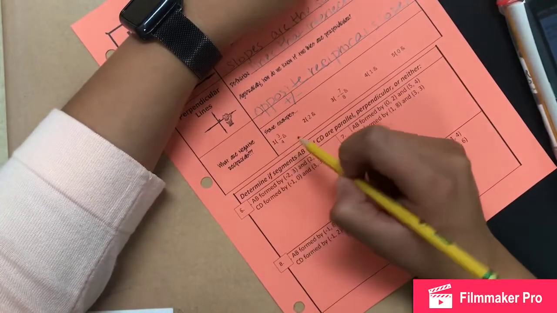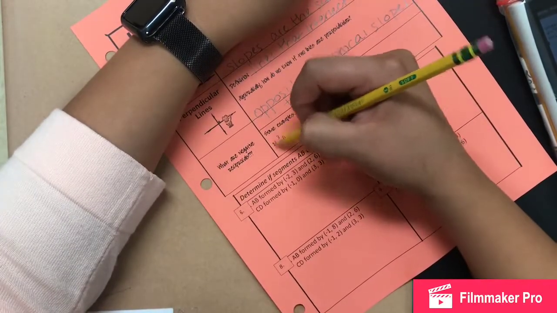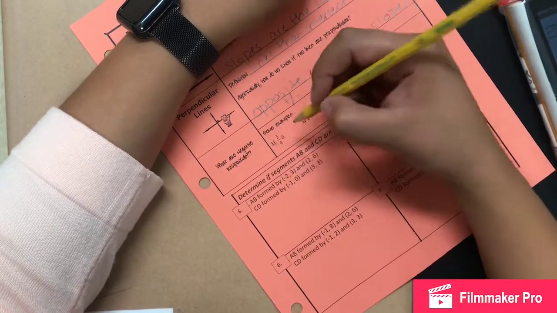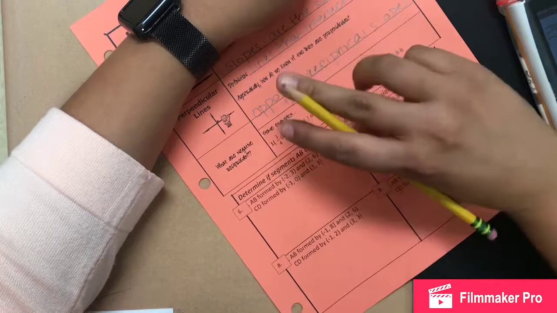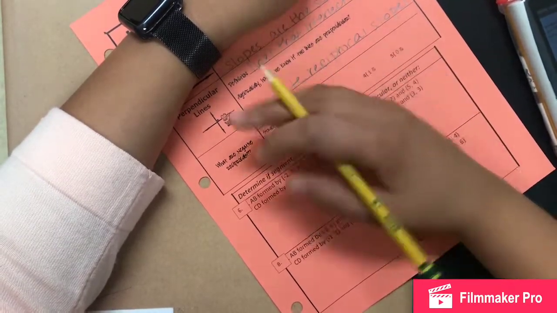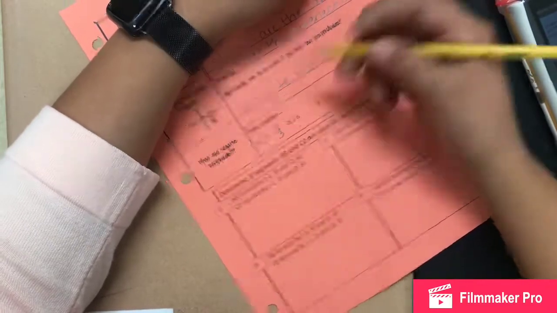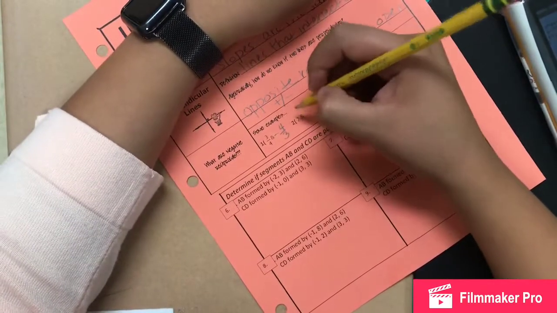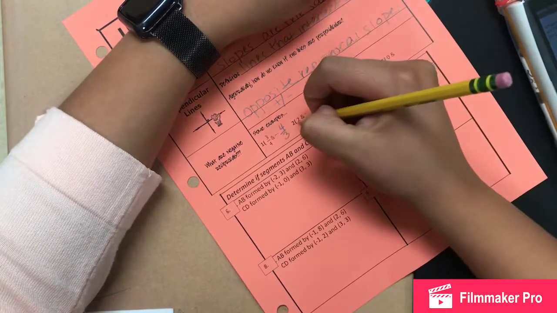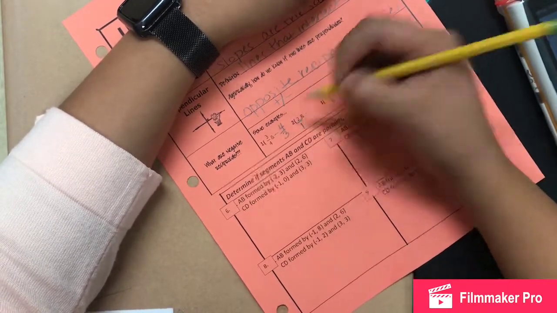If I look at number 1, this original slope is positive 3/4. Well, the opposite of positive is negative, and the reciprocal of 3/4 is 4/3, because all I did was flip it. Number 2, the opposite of positive 2 is negative 2. Now the reciprocal of 2, keep in mind, 2 as a fraction is 2 over 1.